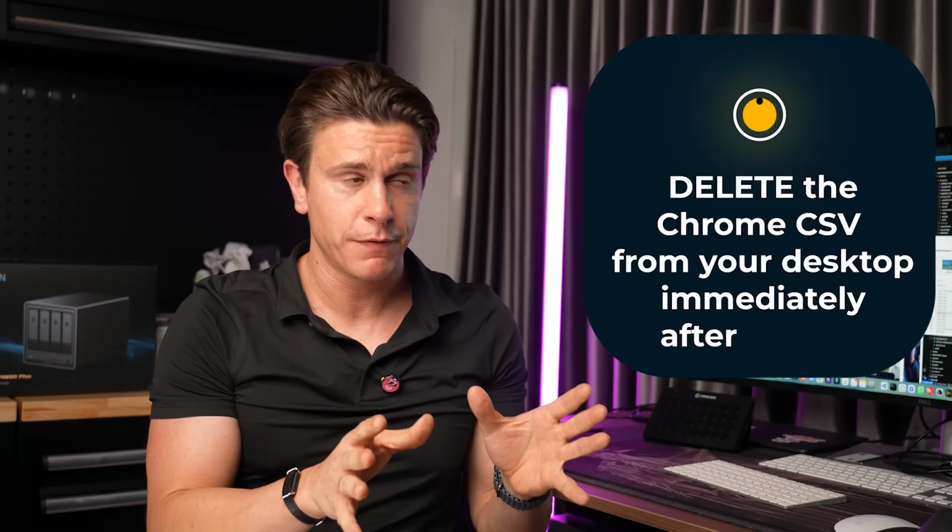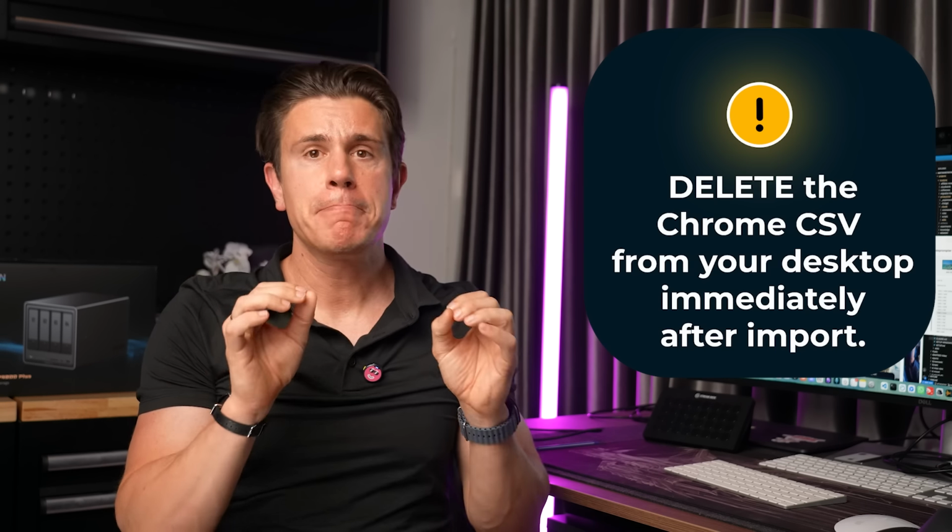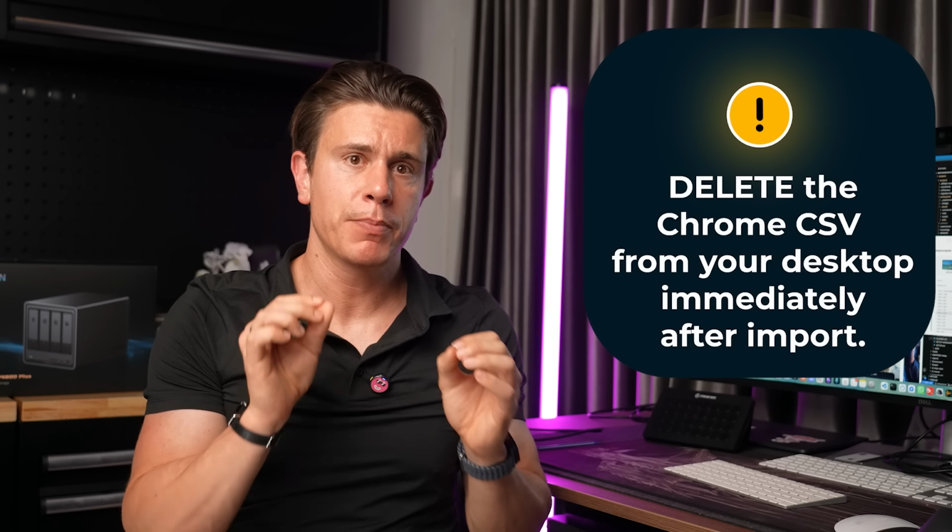Now, let me give you a quick warning. If you imported your passwords from Chrome or somewhere else, immediately delete the CSV from your desktop. That file is plain text. It's the most dangerous file on your machine until you truly wipe it out.